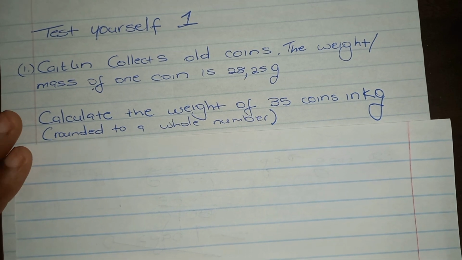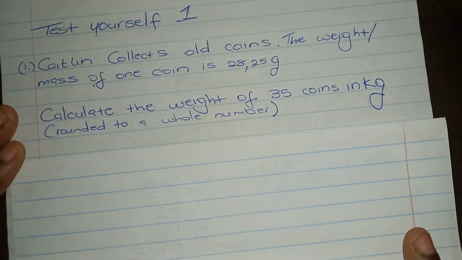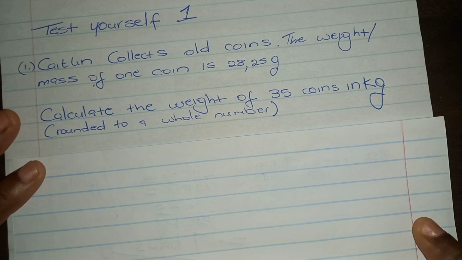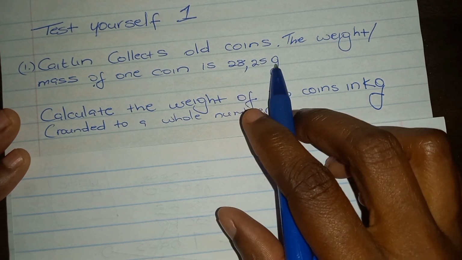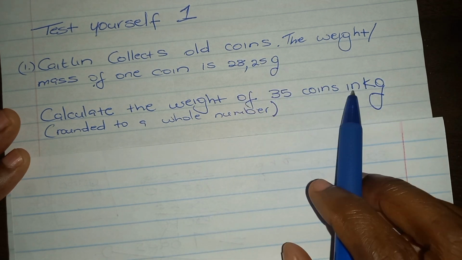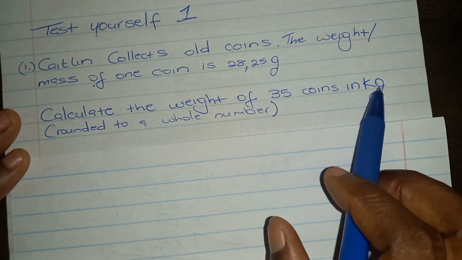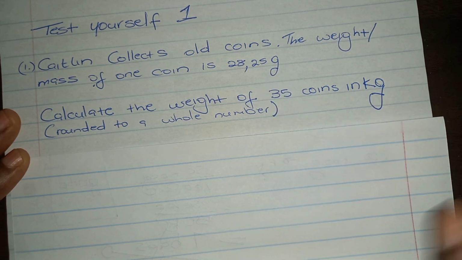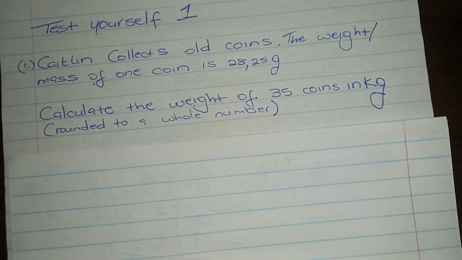All right, let's see if you have struggled. It's okay, we are learning. So Caitlin collects coins. The weight or mass of one coin is 28.25 grams. Calculate the weight of 35 coins in kilograms. Now they give us one coin in grams, and then they say the answer must be in kilograms. It doesn't matter where you start as long as it's chronological and makes sense to you.